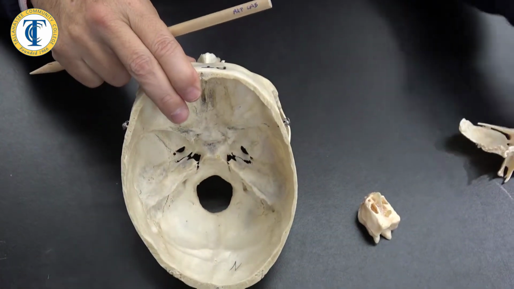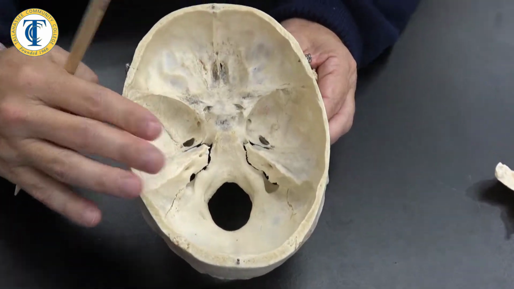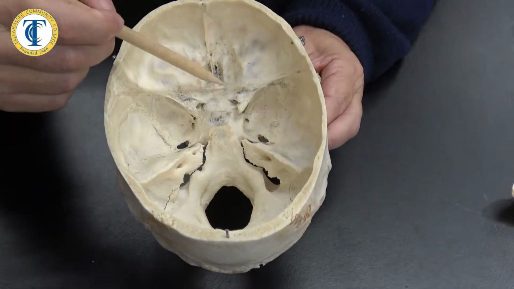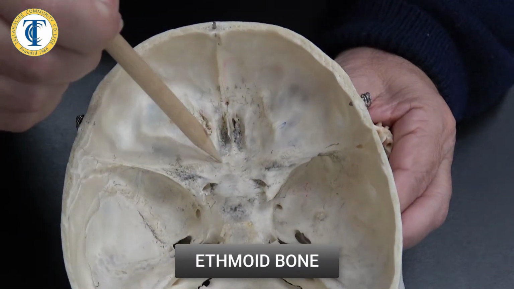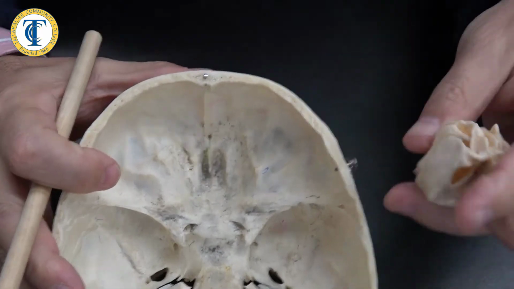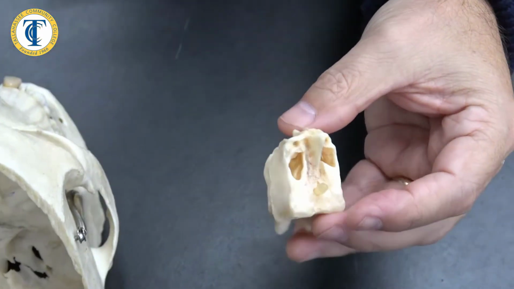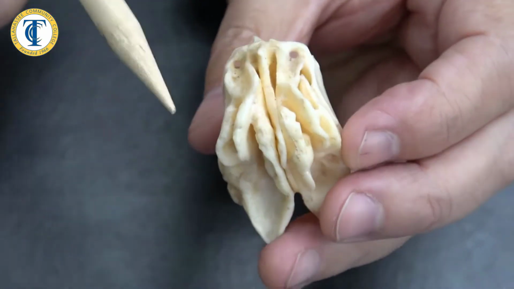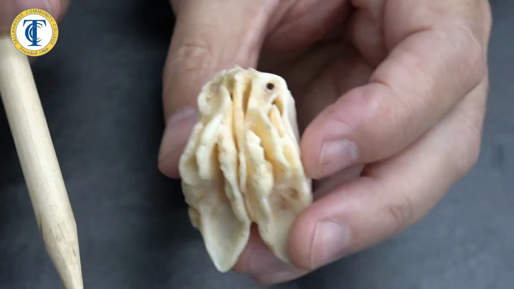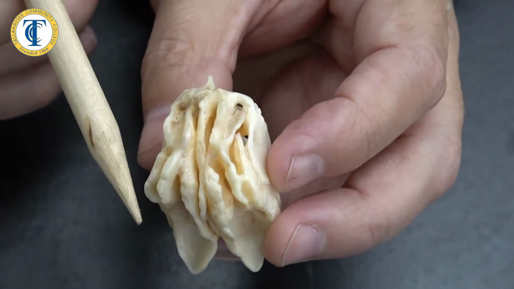Another bone on the inside that we can only see when we look at the interior of the cranium is this little bone called the ethmoid bone. The ethmoid bone, seen here separated, is kind of small but has lots of little folds where the nasal conchae are located.